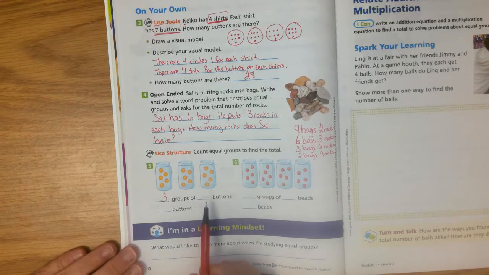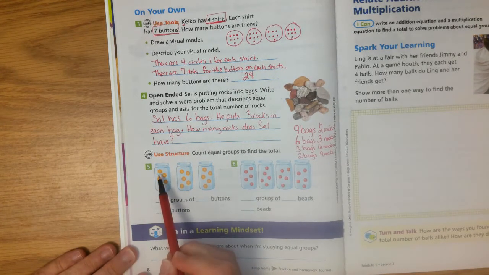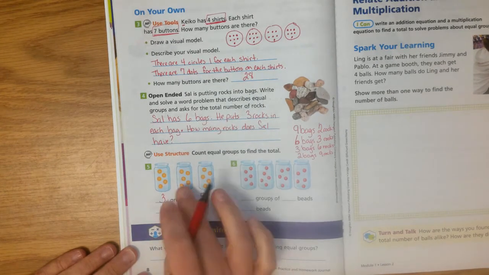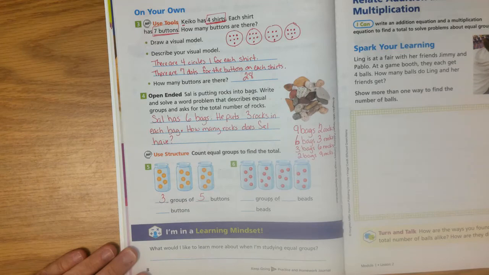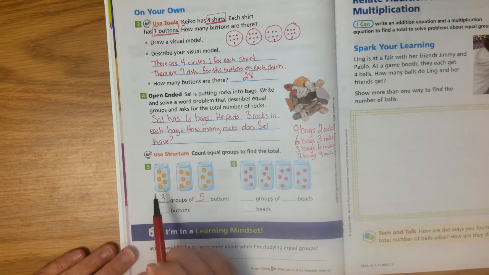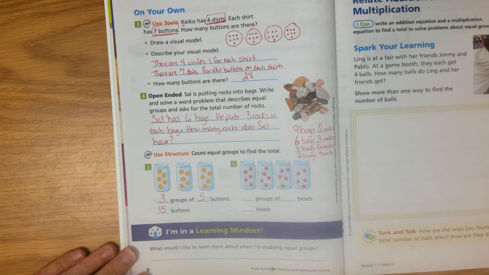And then I want to know how many buttons are in each jar. Well, I know I have 1, 2, 3, 4, 5 buttons, and it's the same number in each jar. So if I have 5 buttons here, 5 buttons here, and 5 buttons here, 5, 10, I have 15 buttons.